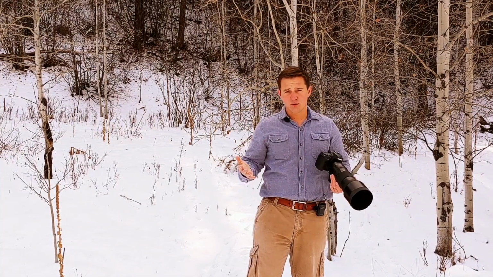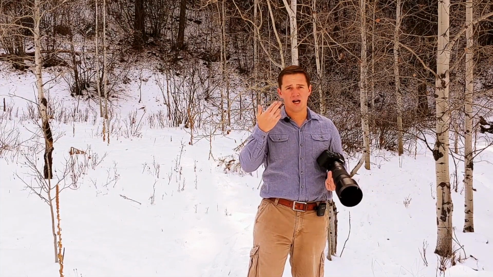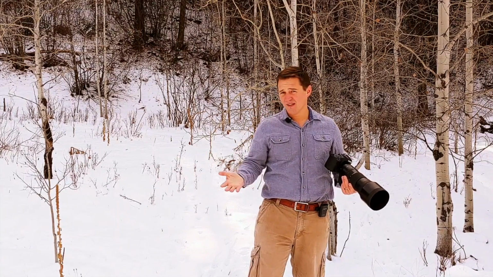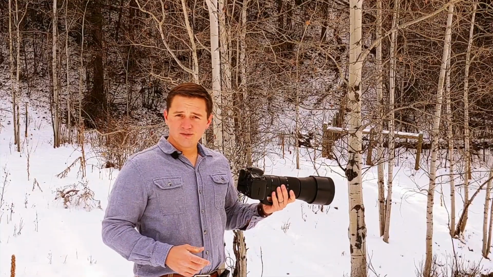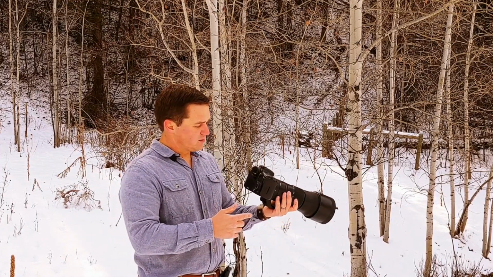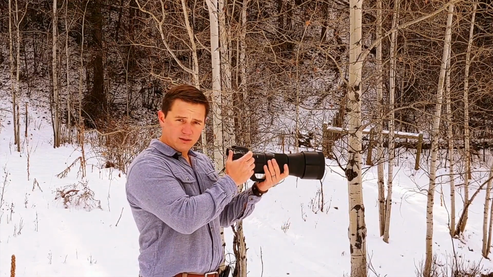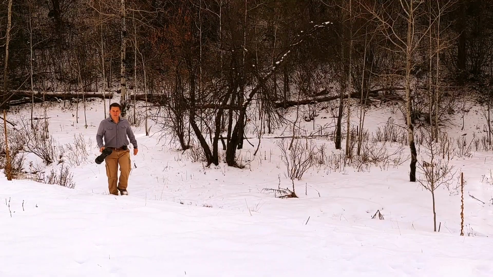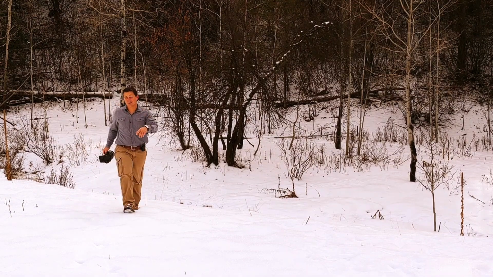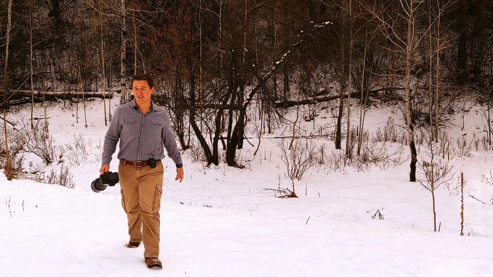So if you're going for a crisp, sharp image and you want that eye to be as sharp as possible, you've kind of messed it up. Now this is why your camera has more than one focal point, so that you can move it around and properly compose your image.